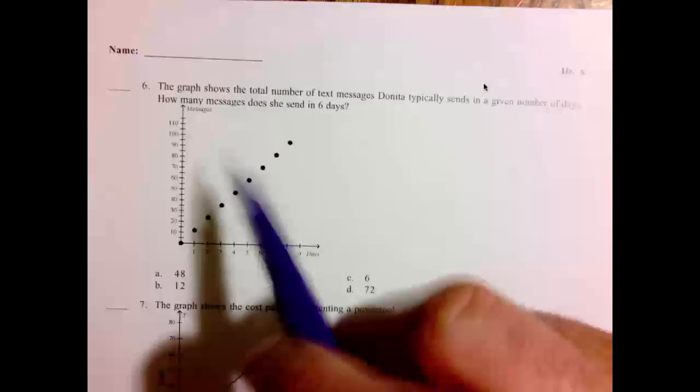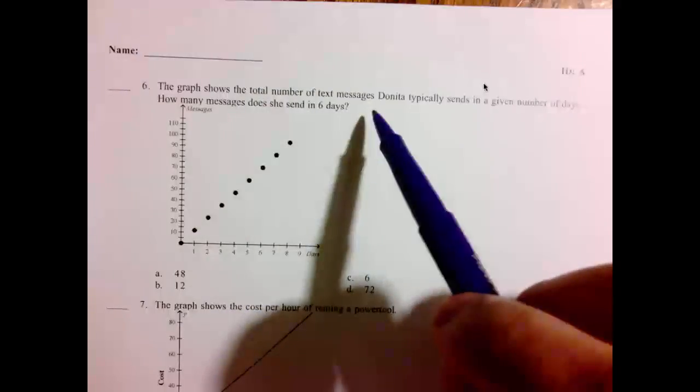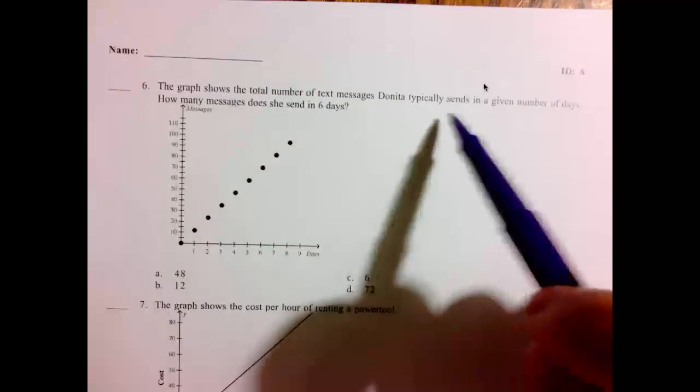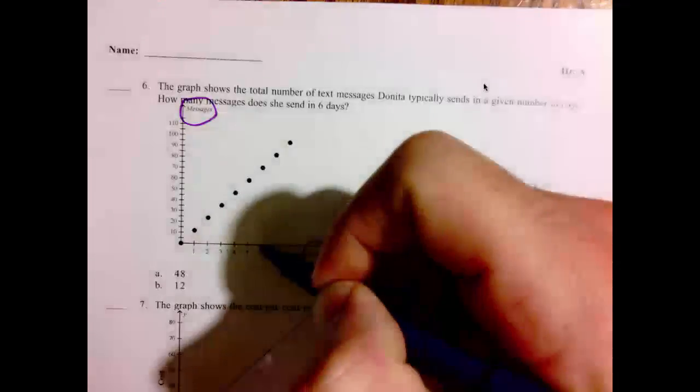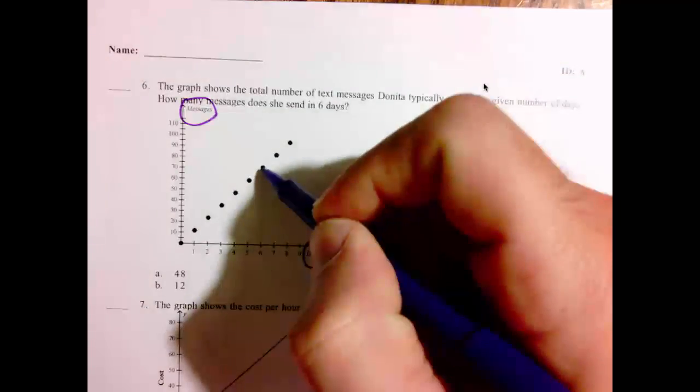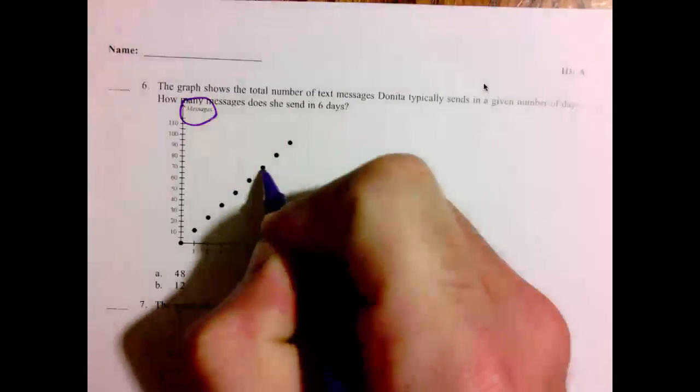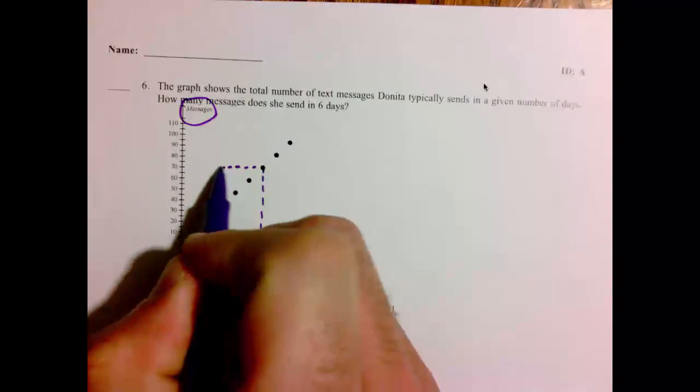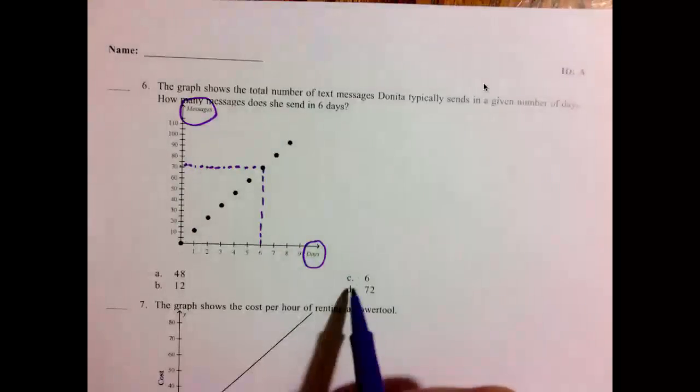Okay. How many messages does she send in 6 days? The graph shows the total number of text messages Donita typically sends in a given number of days. How many messages in 6 days? Well, X is my days, Y is my messages. So I'm simply going to read the graph. In 6 days, it appears she's here, and it looks like it's slightly more. I'm going up to 6 days and coming over to my y-axis, and it looks like that's just slightly more than 70. So 6 would be D.